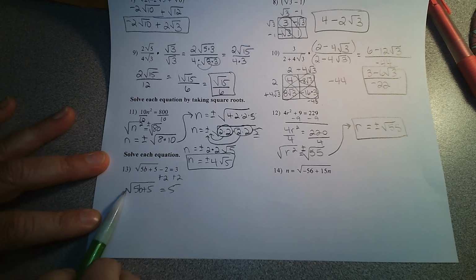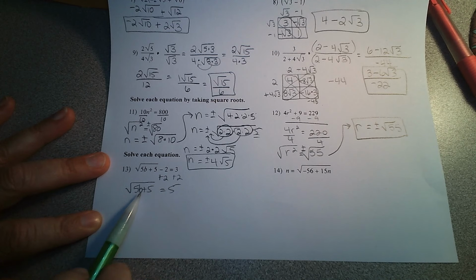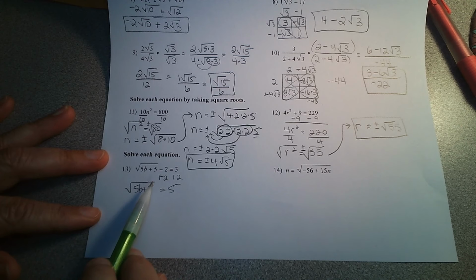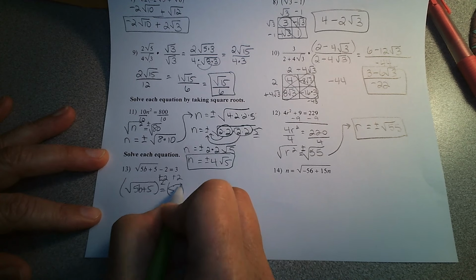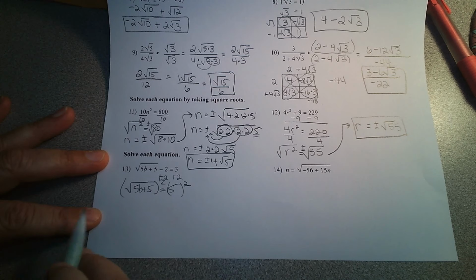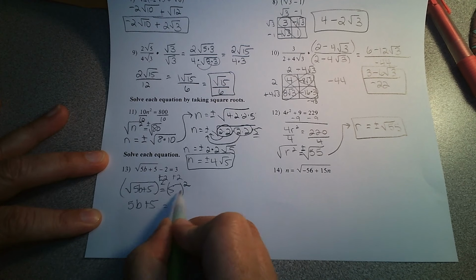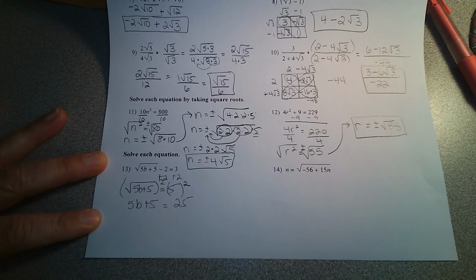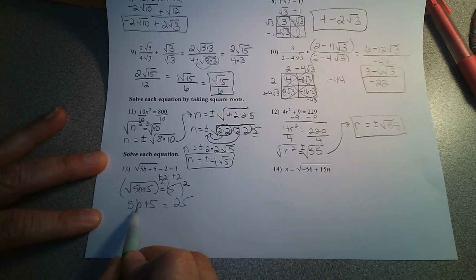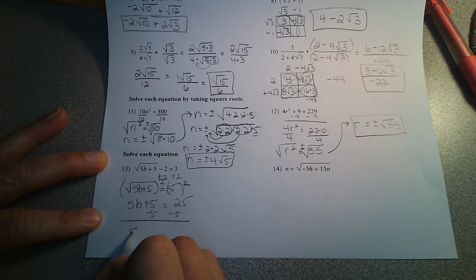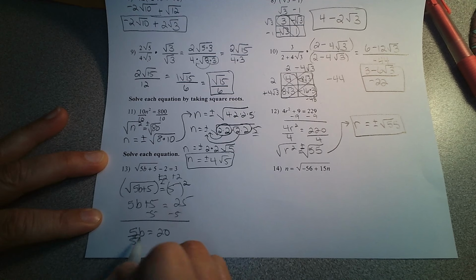So now we have the task of undoing this radical so that we can solve for b. Well, the opposite operation of taking the square root of a number is squaring it. That is the opposite operation of a radical, square rooting. So this eliminates the radical, and we now have 5b plus 5 equals 5 squared, which is 25. So now we can solve for b using opposite operations. Subtract the 5. 5b equals 20. Now divide by 5. b equals 4.